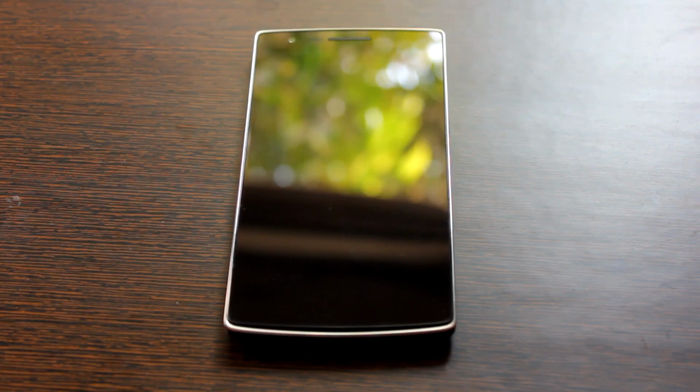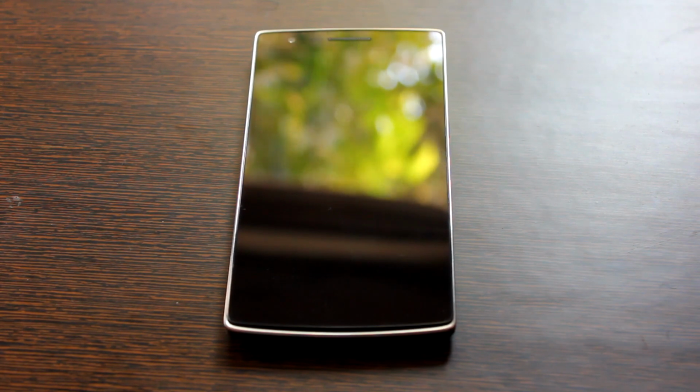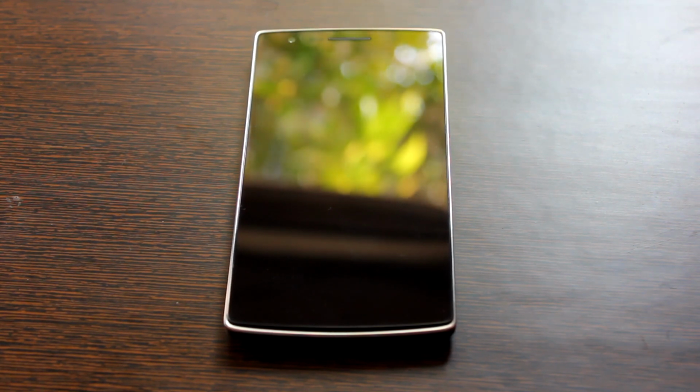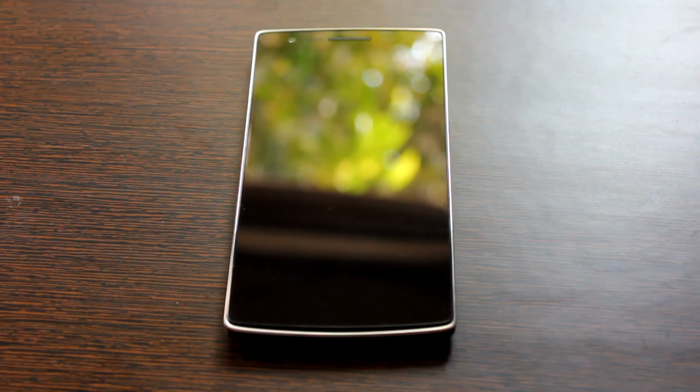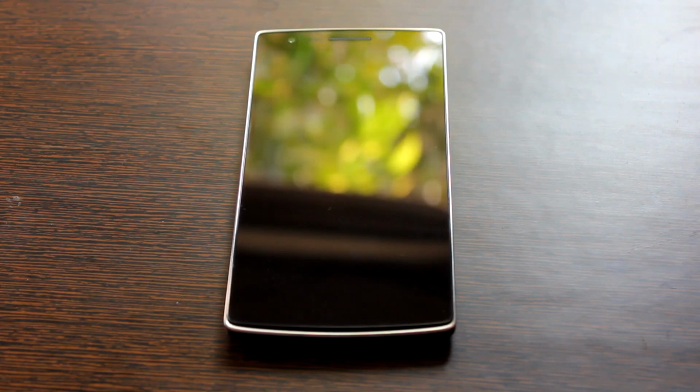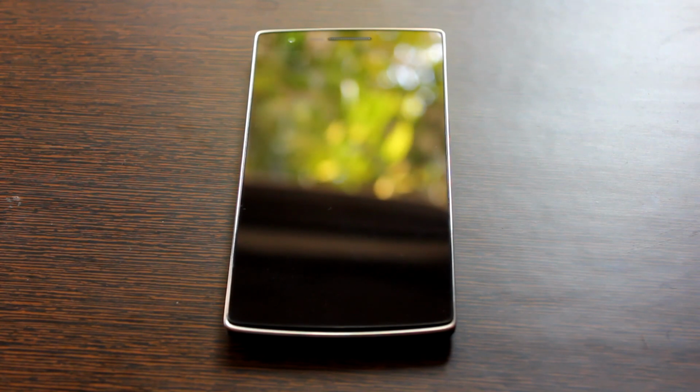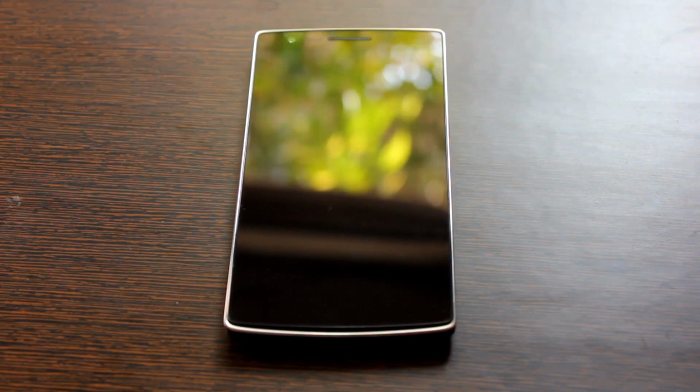I'm not gonna do the unboxing and all sort of silly videos, but today I'll give you my first impressions after using this phone for around 3 days. Here you can see the OnePlus One, and I've been using this around 3 days now, and I can give you the pros and cons on this initial use.